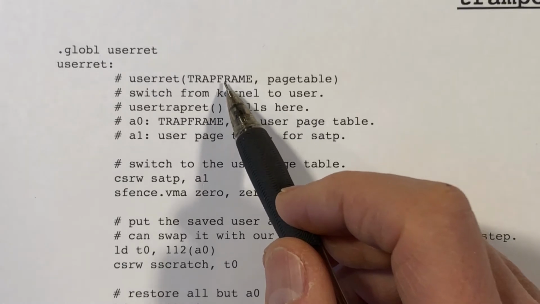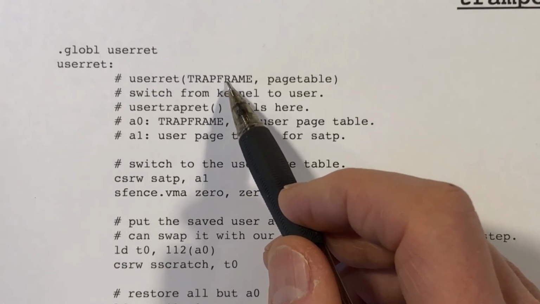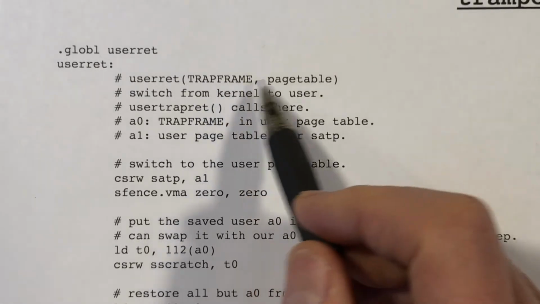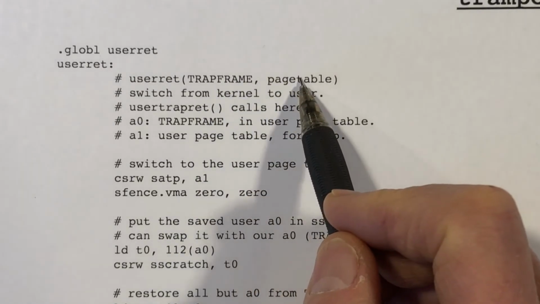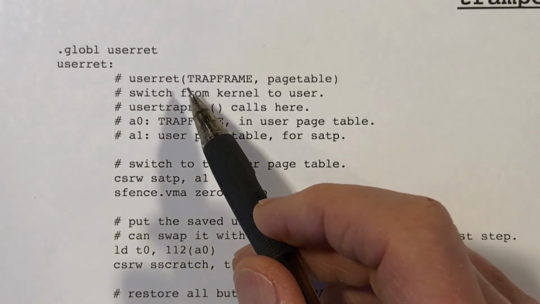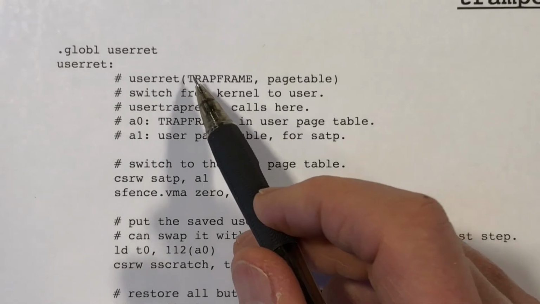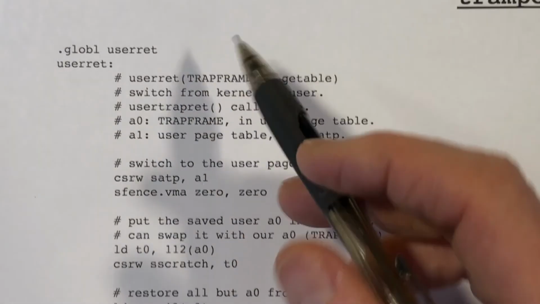The RISC-V will implement the call, or the C compiler will implement the call by moving the two arguments into A0 and A1. We'll also save the return address in register RA, the return address register. However, we'll never be returning, so we don't care about that.